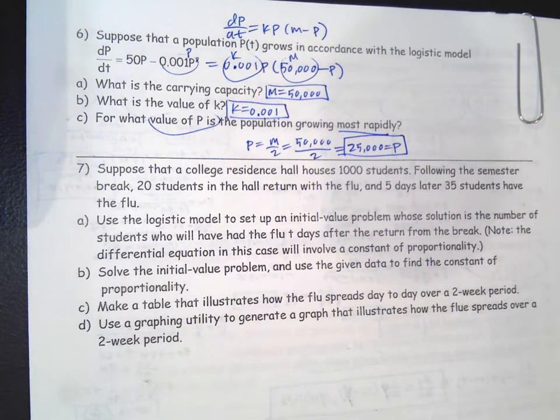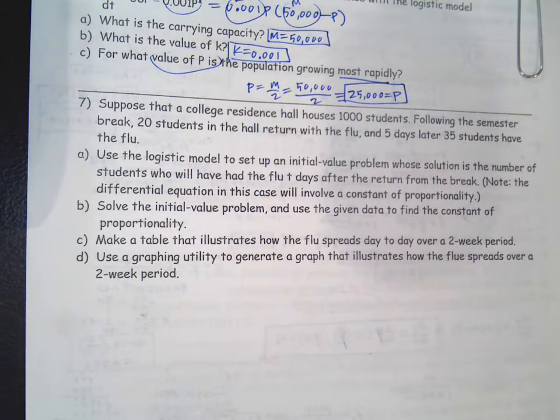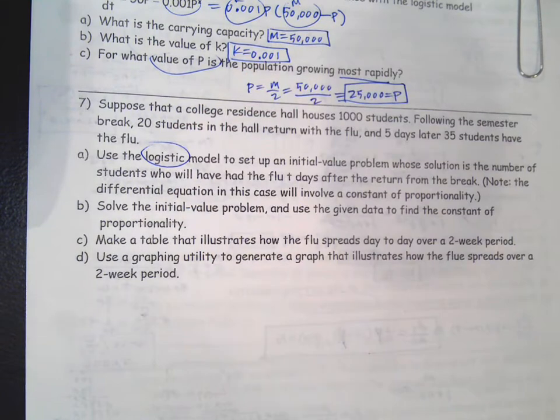All right, okay. Suppose that a college residence hall houses 1,000 students. Following semester break, 20 students in the hall return with the flu. 5 days later, 35 students have the flu. Use a logistic model to set up an initial value problem whose solution is the number of students who will have the flu T days after return from break. Note that the differential equation in this case will involve a constant of proportionality. It's going to be logistic.